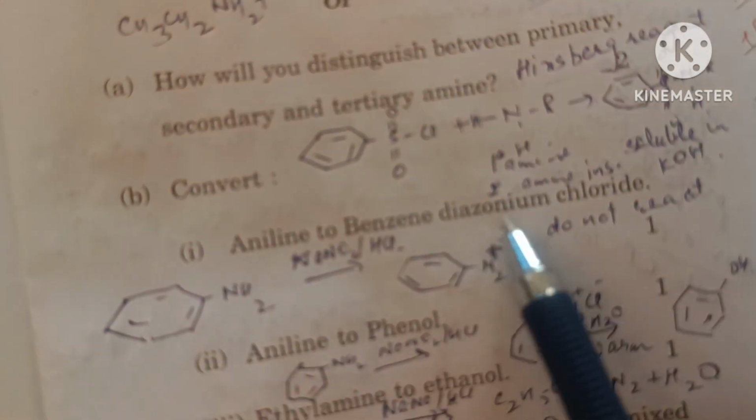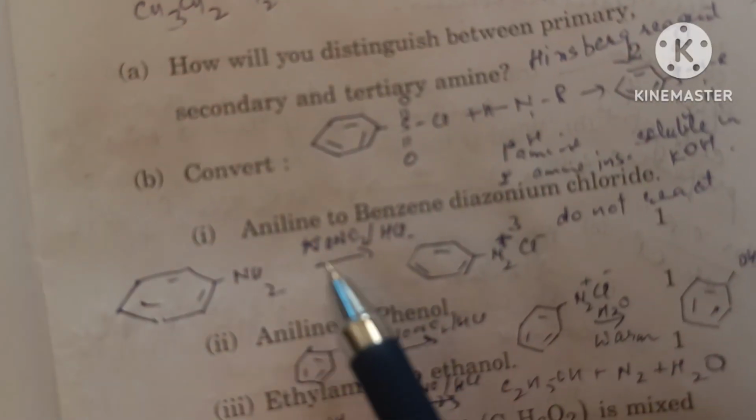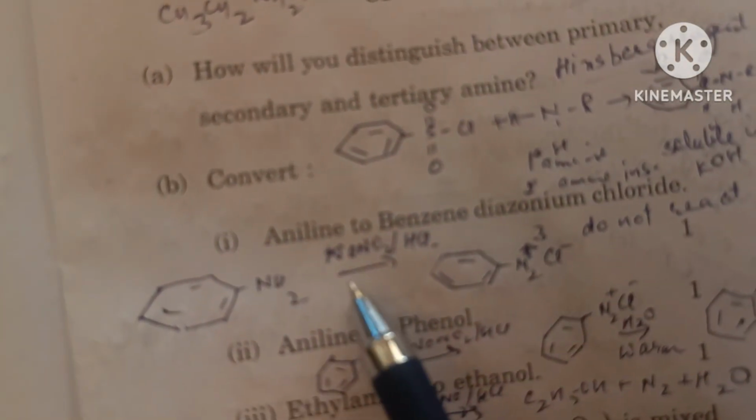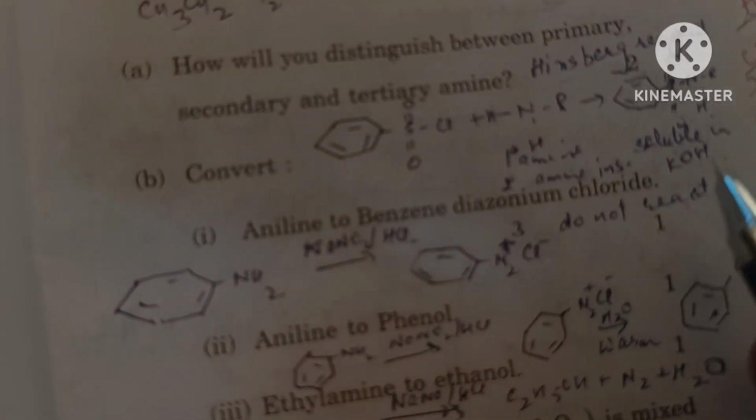Convert aniline to benzene diazonium chloride. So when aniline is made to react with nitrous acid, which is prepared in situ by reaction between sodium nitrite and HCl, benzene diazonium chloride is formed.